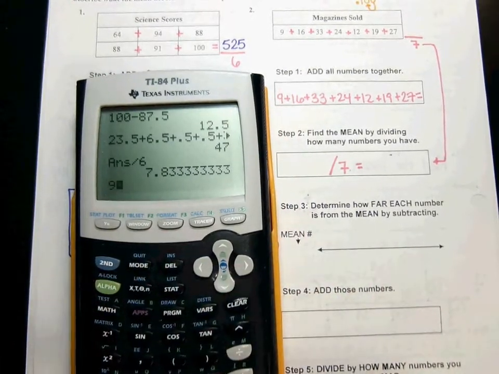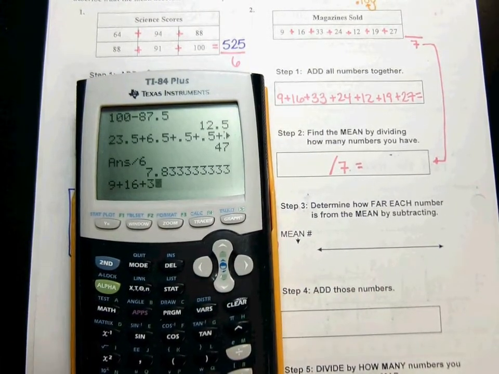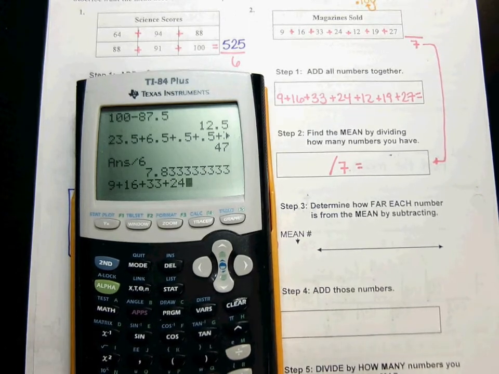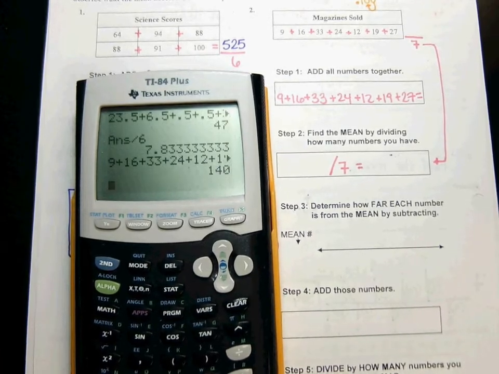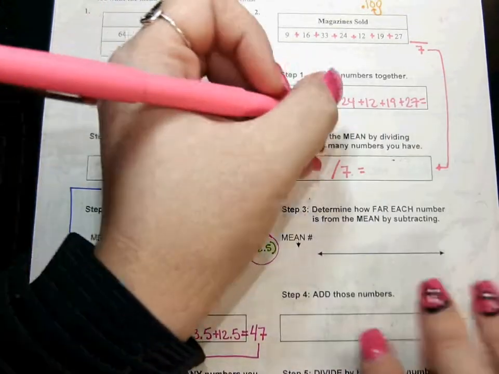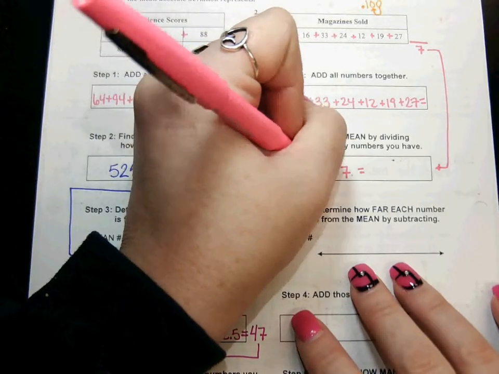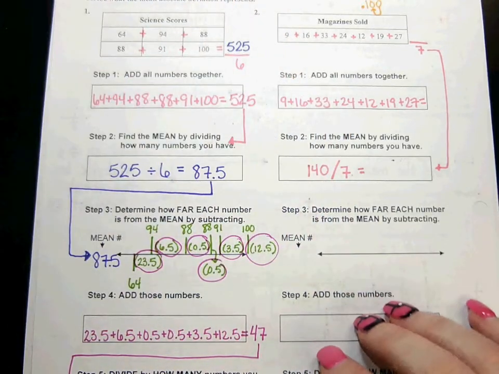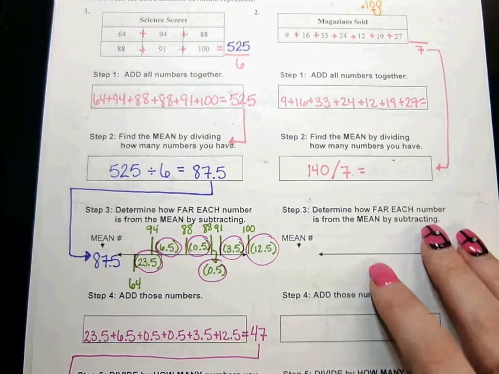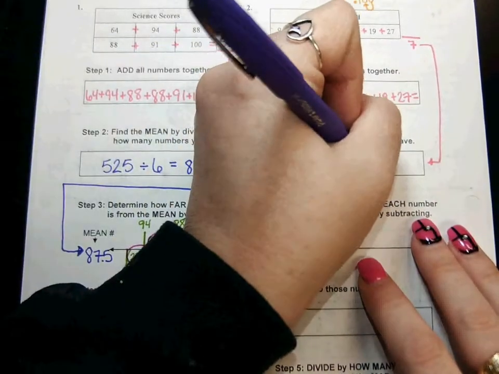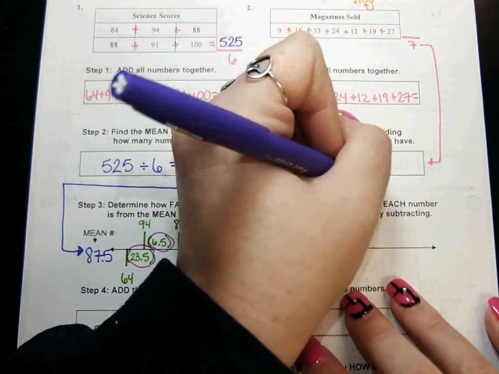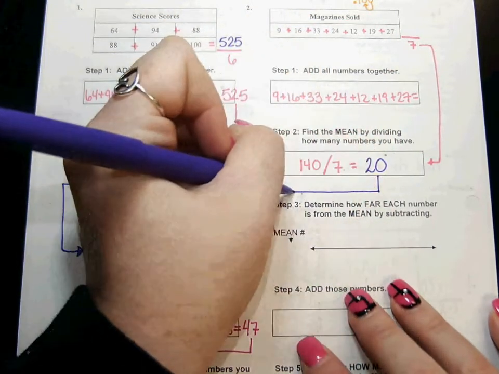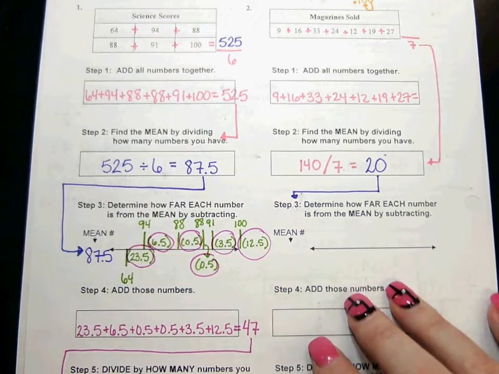Alright, 9 plus 16 plus 33 plus 24 plus 12 plus 19 plus 27 equals 140. 140 divided by 7 is what? Yep, 20. So now my mean comes down and drops down in step 3.